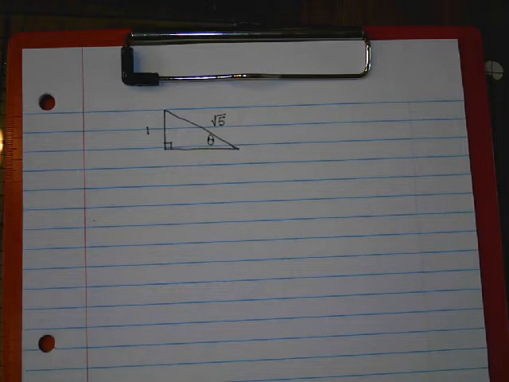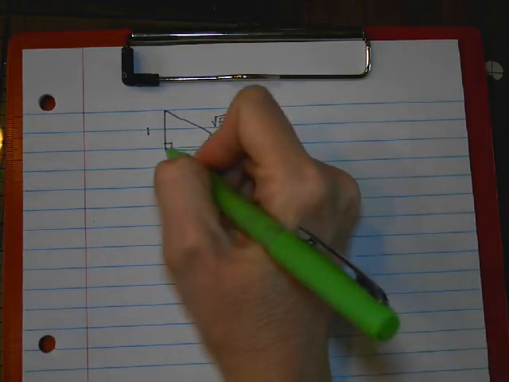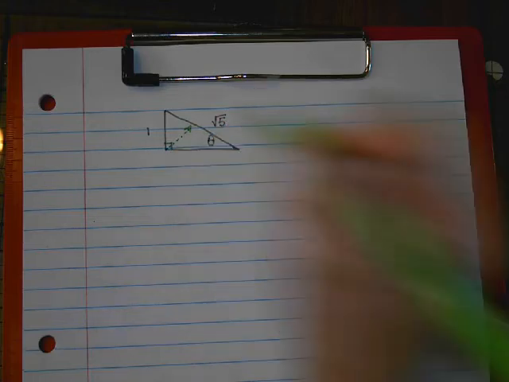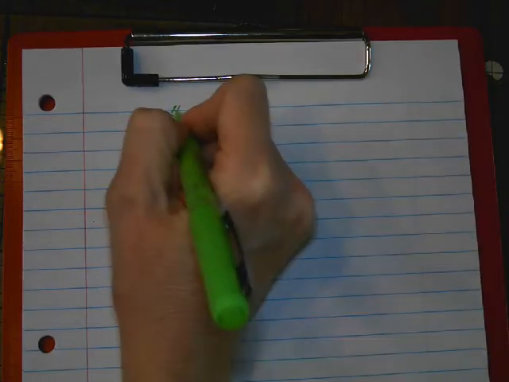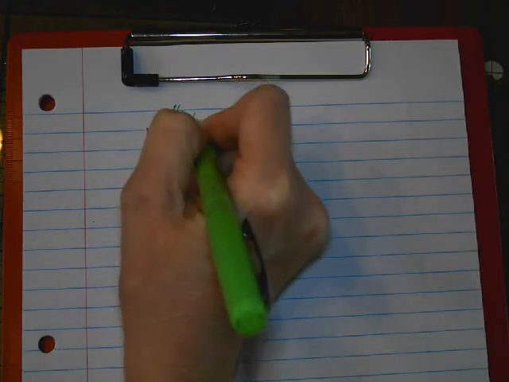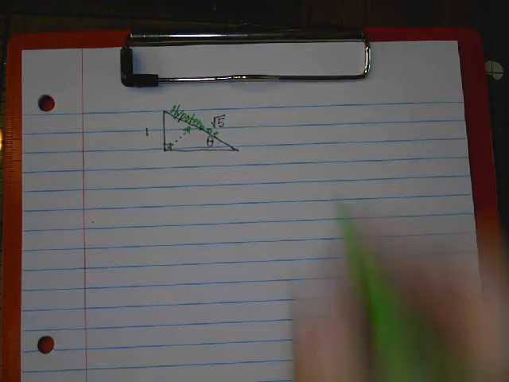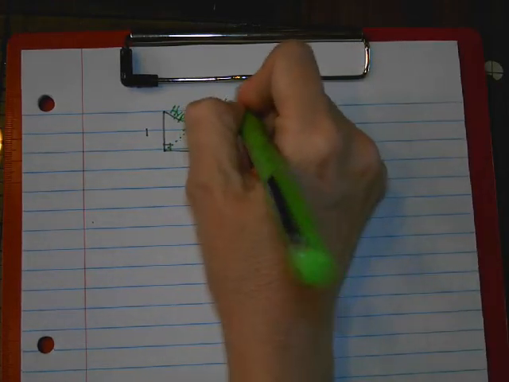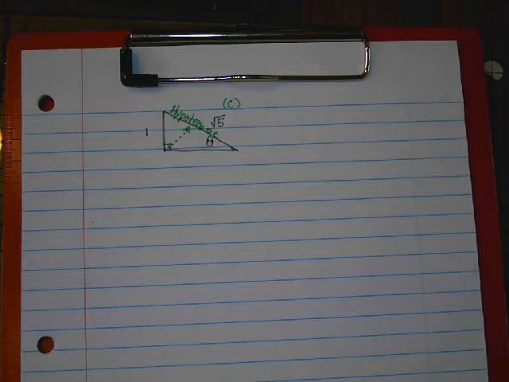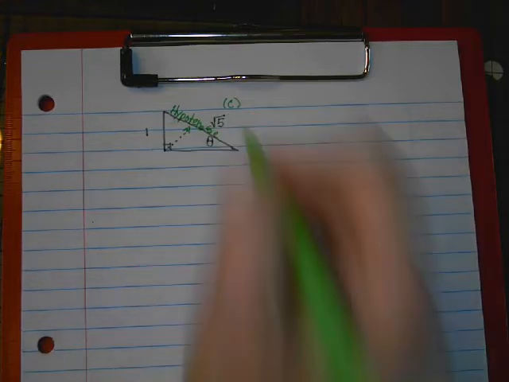So remember, the first thing we want to talk about is finding our hypotenuse. So to find our hypotenuse, we start at our right angle. Bam, hypotenuse. Remember, hypotenuse is our c value. So now we know what our C value is. It is the square root of 5. Try to make that a little bit less ugly there.